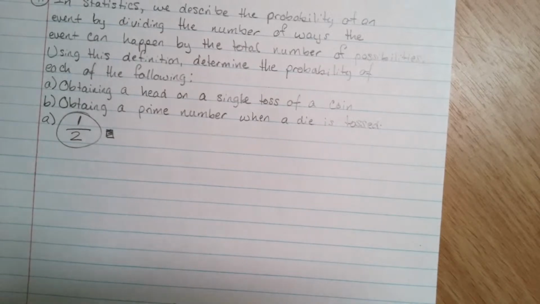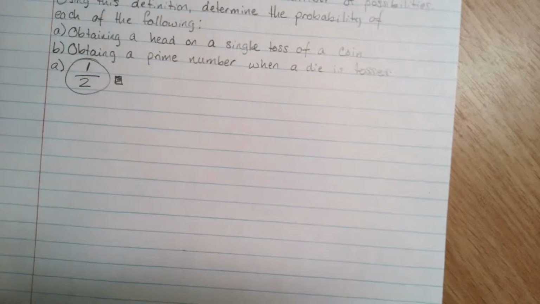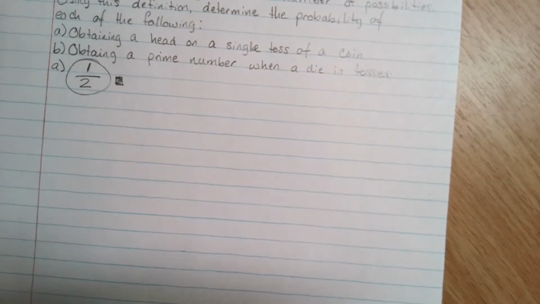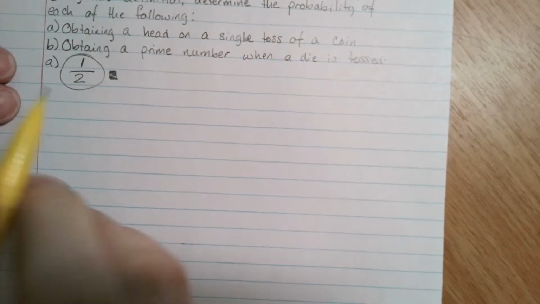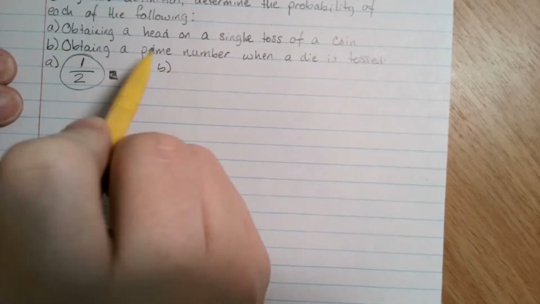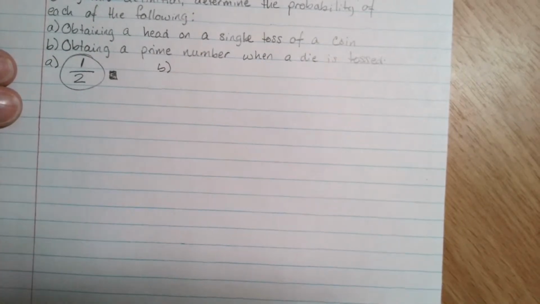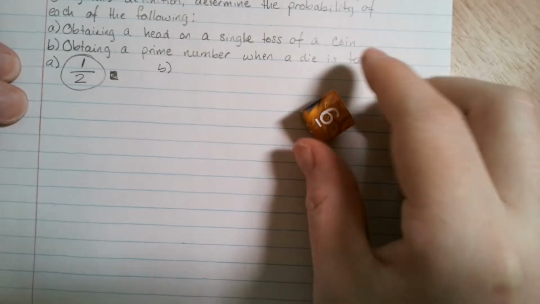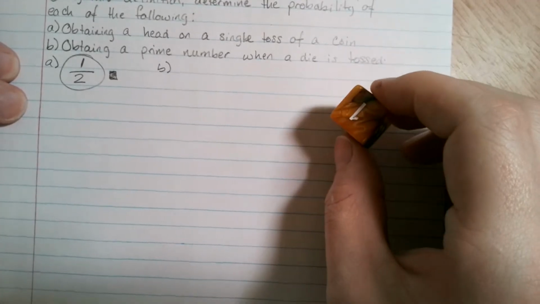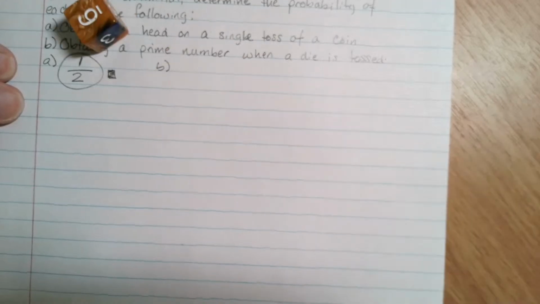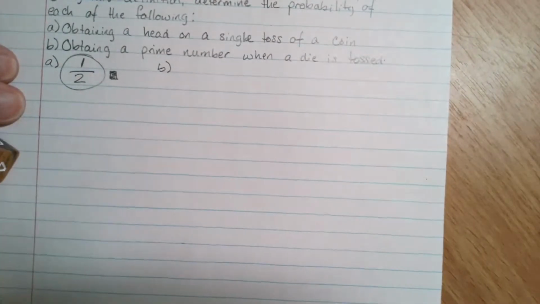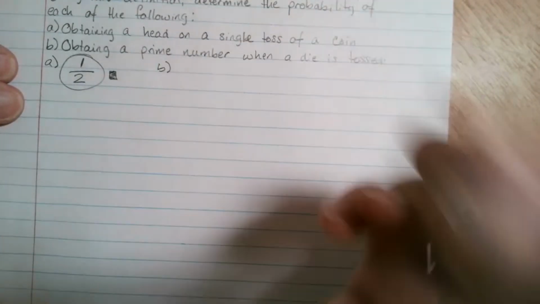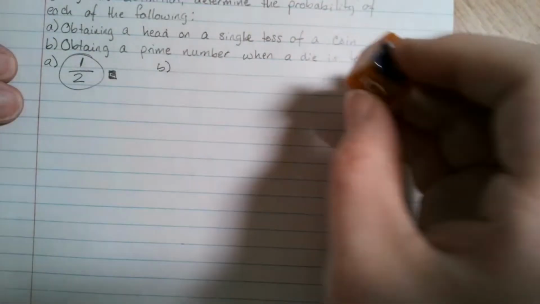Now, it's a bit unnerving to me, but B, obtaining a prime number when a die is tossed. I assume that the book is talking about a D6, or a 6-sided die. So in a 6-sided die, if you roll a die, you can get a 6, you can get another 6, good grief. And that one's 4, and 2, and so on.